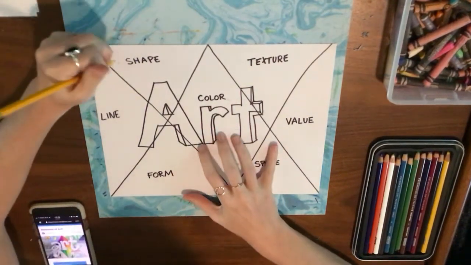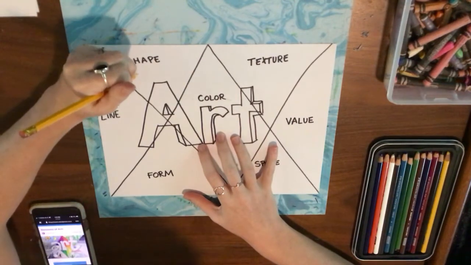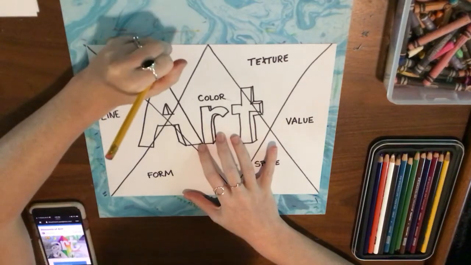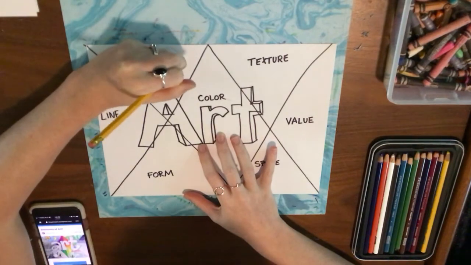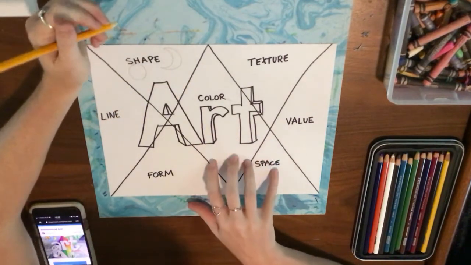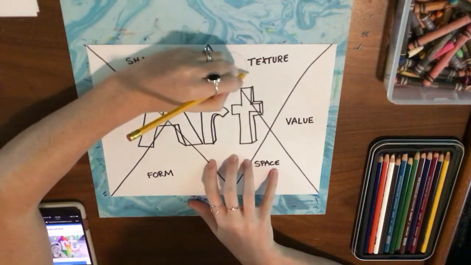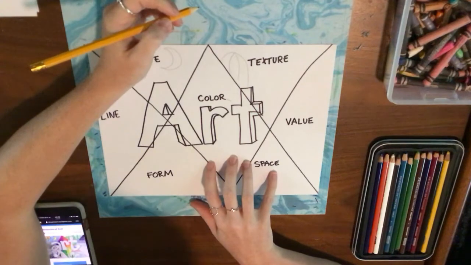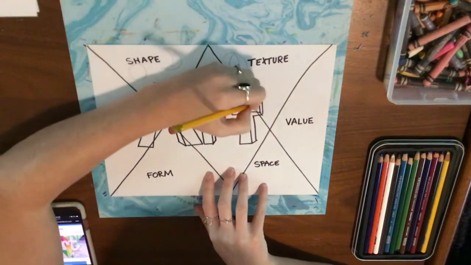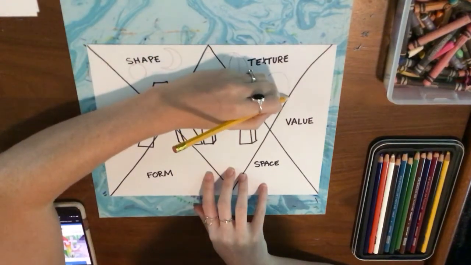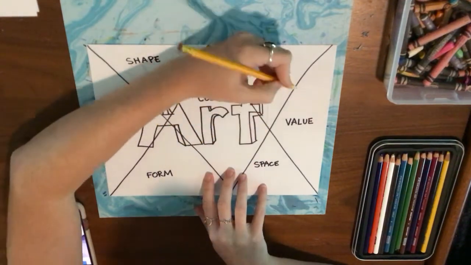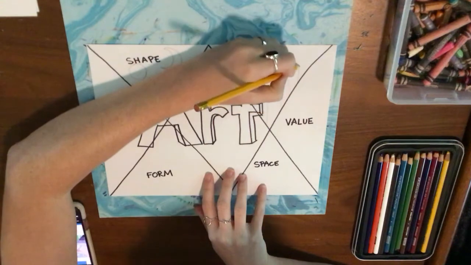So now that we have each section labeled, we're going to go through and draw in the different details that we would find for that element of art. So in shape, I am drawing different shapes that represent that section. For texture, I am adding cactuses because they have some smooth and prickly textures in them.